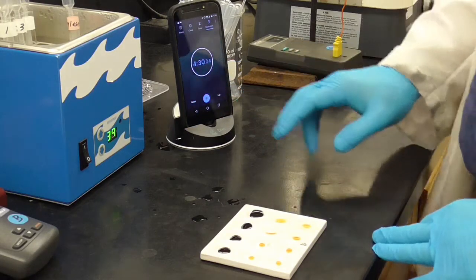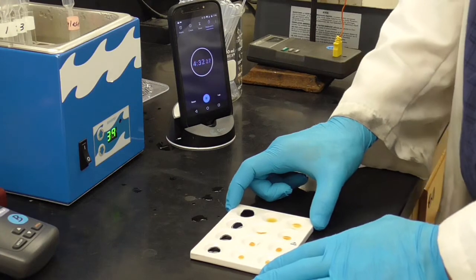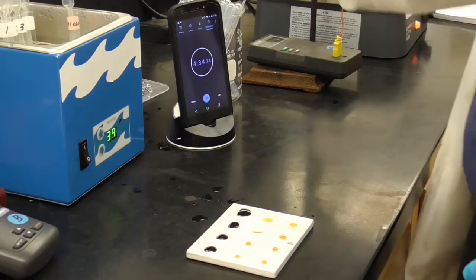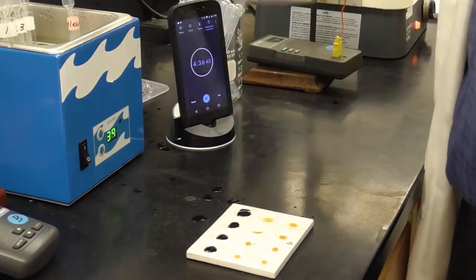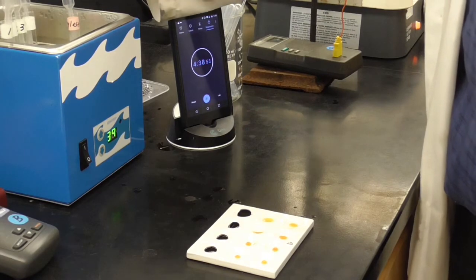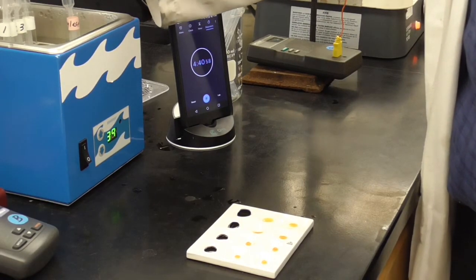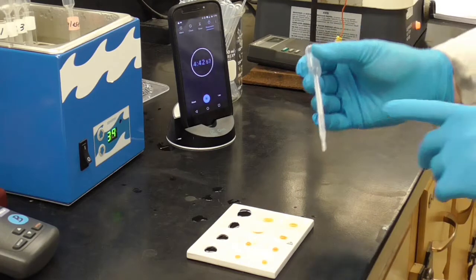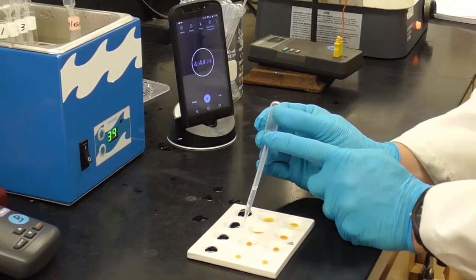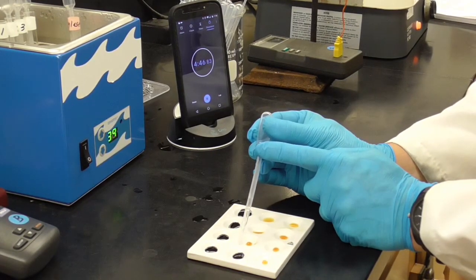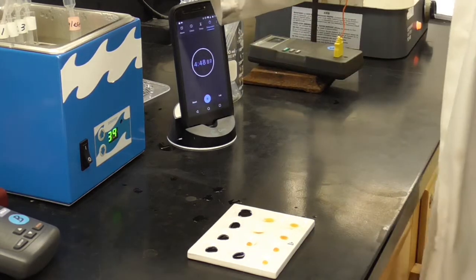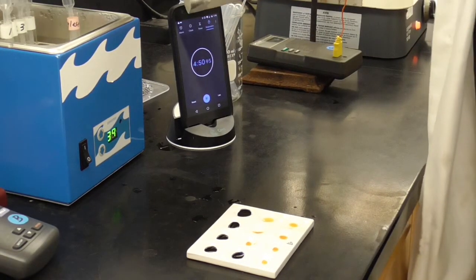Okay, here we're at 4 minutes and 30 seconds, which is our 5 minute mark. So we'll use the second row this time, and we'll do the same thing. We'll add 4 drops and see if there's a change. So first, tube 1, where we put no enzyme at all. 1, 2, 3, 4. Yep, that starch is still present, just as we kind of expected.